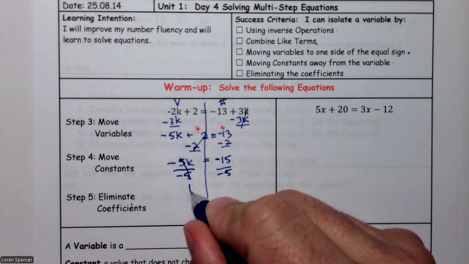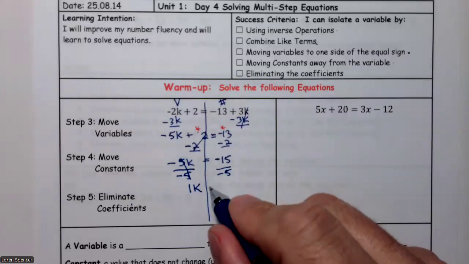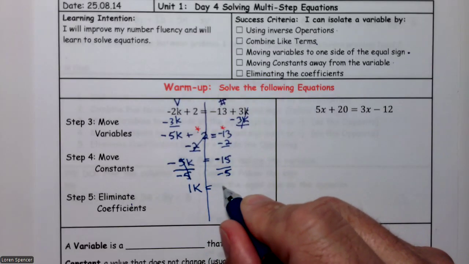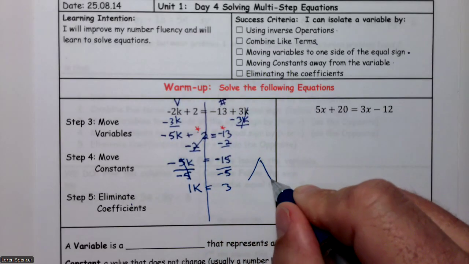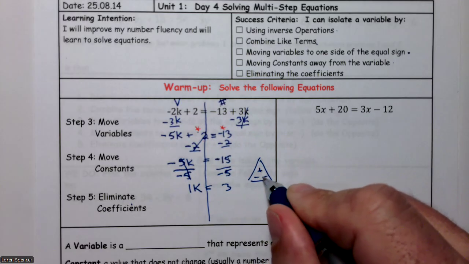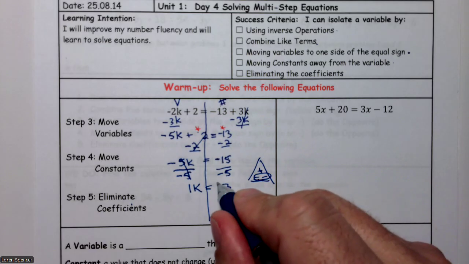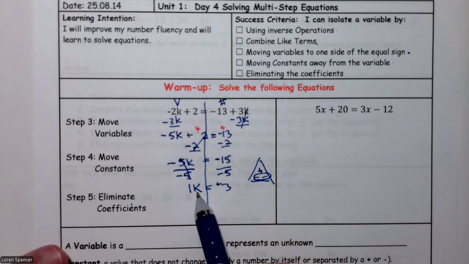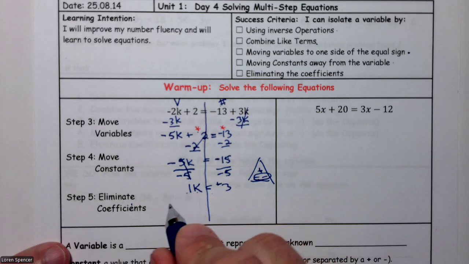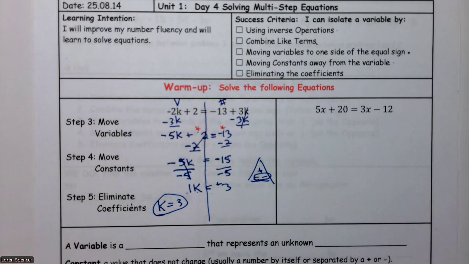This becomes a 1k, and 15 divided by 5 is 3. Please remember, a negative divided by a negative is a positive, so this is a positive 3. So 1k equals positive 3, and 1 times anything is just itself, so we can write k equals 3 as our final answer.